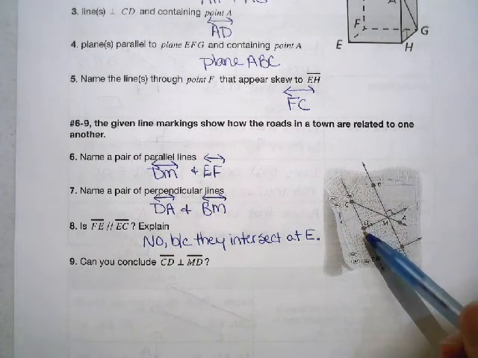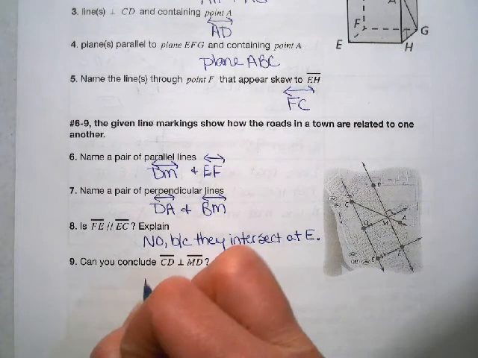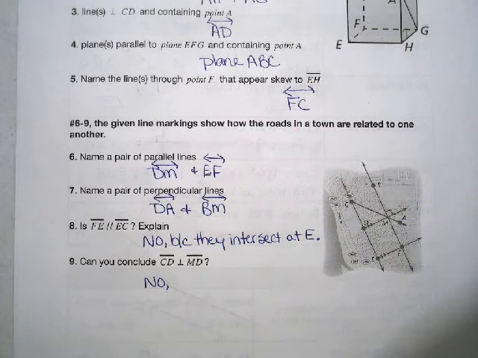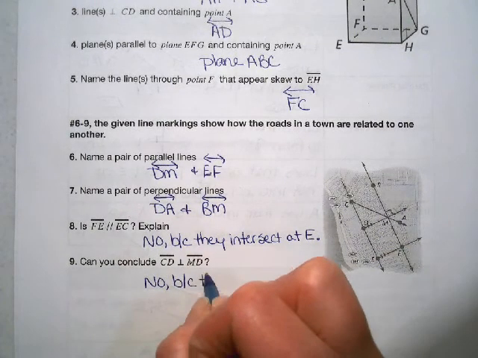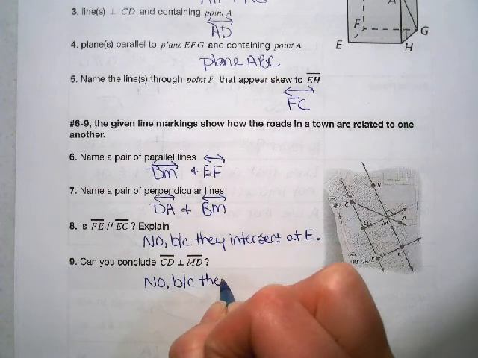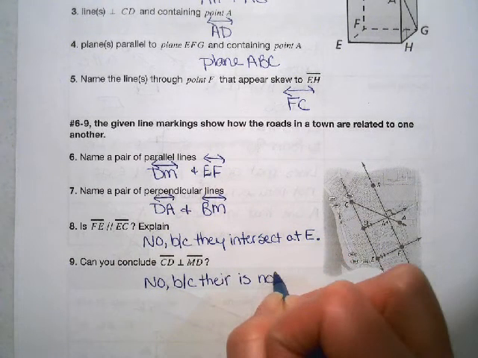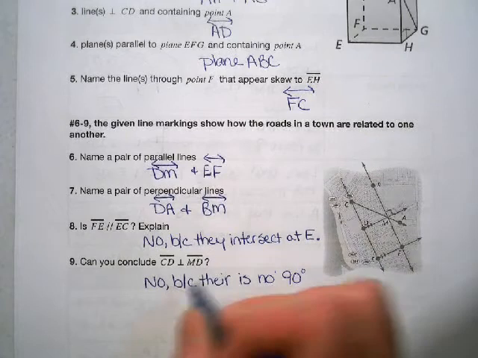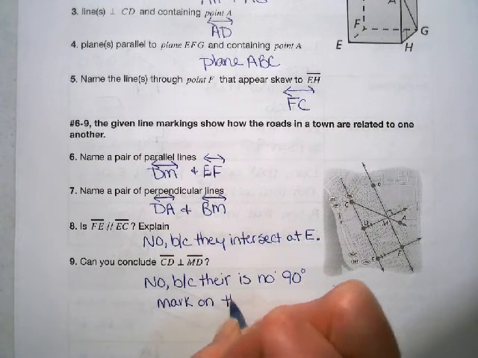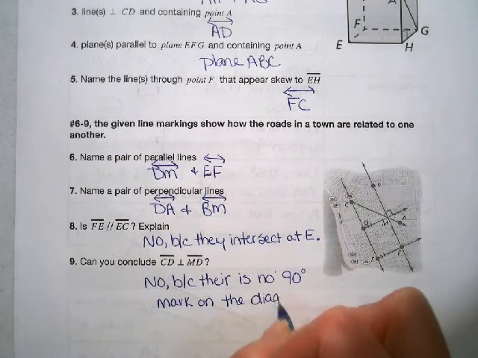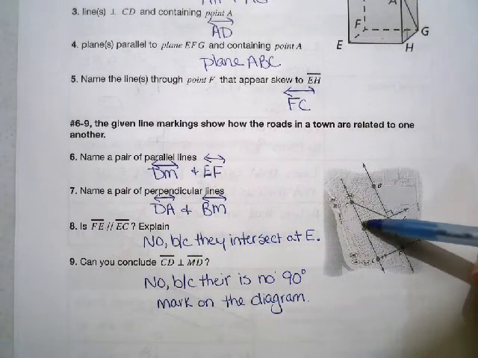All right, it says, can you conclude CD is perpendicular to MD? Now, it surely looks like they might be perpendicular, but I'd have to say no. And the reason why I would have to say no is because there is no 90-degree mark on the diagram.